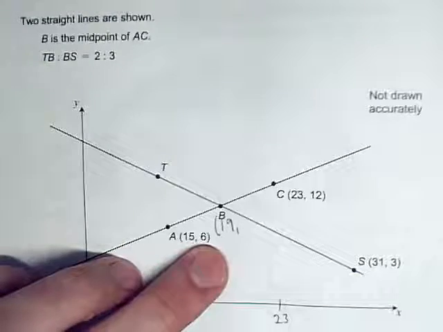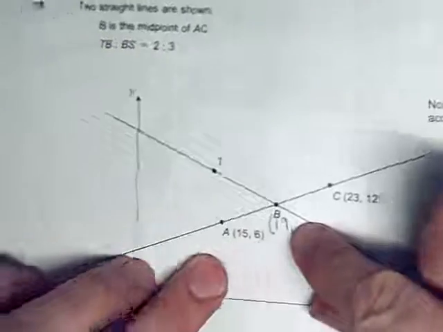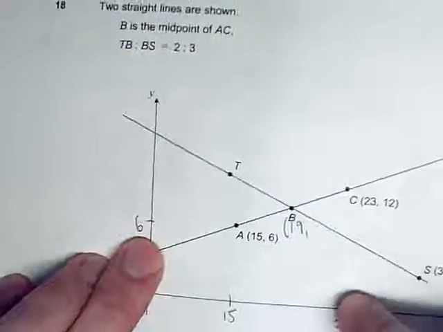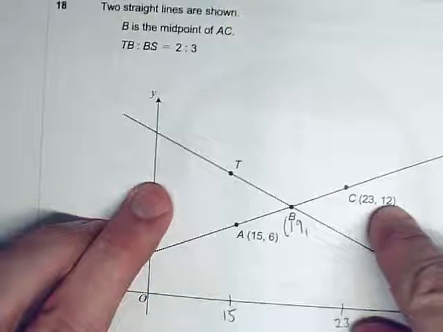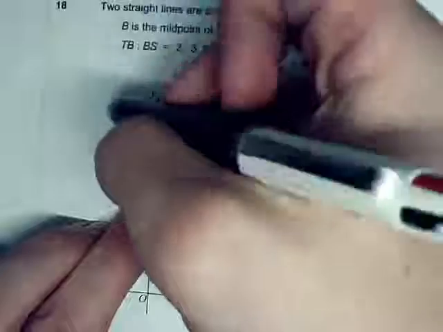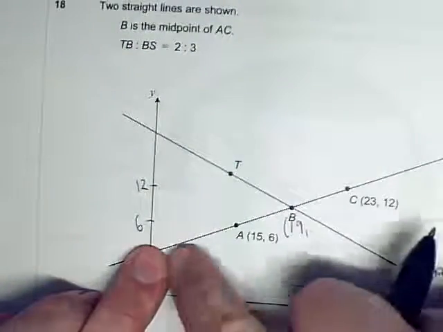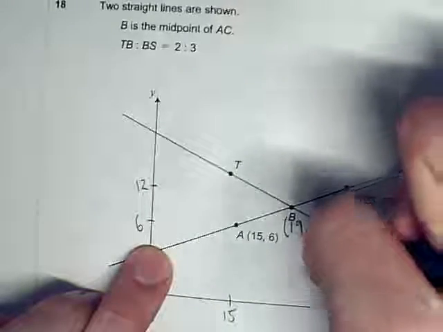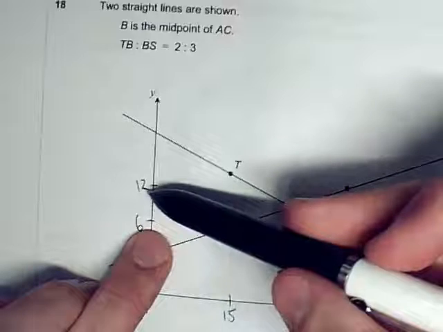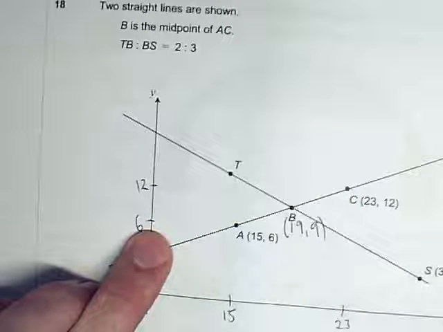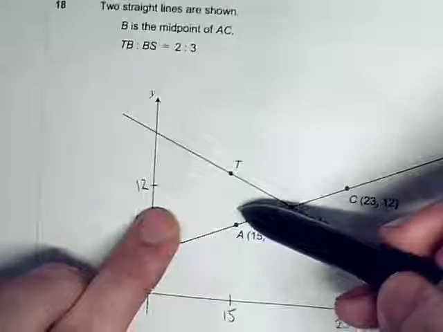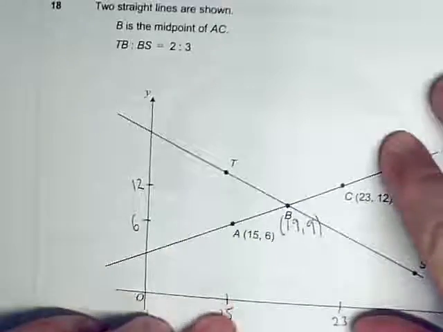And you do the same method for the Y's. So we started at 6. So this point here is 6. We're going up to 12. Remember, the second value is always the Y. And we're trying to find halfway between 6 and 12. You could probably spot it's 9. If you can't spot it, 6 to 12 is a difference of 6. Half of 6 is 3. And we're going higher. So it started at 6. We're adding on 3. So this must be 9.